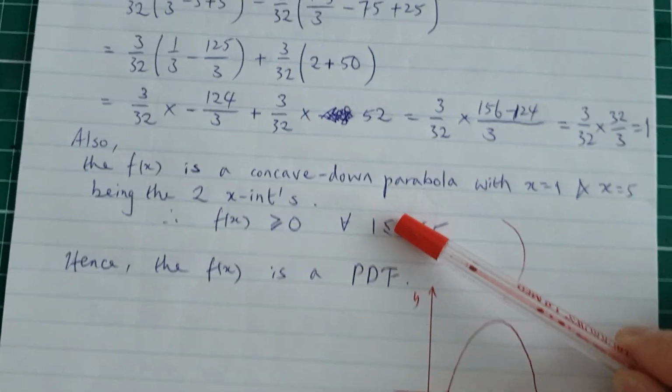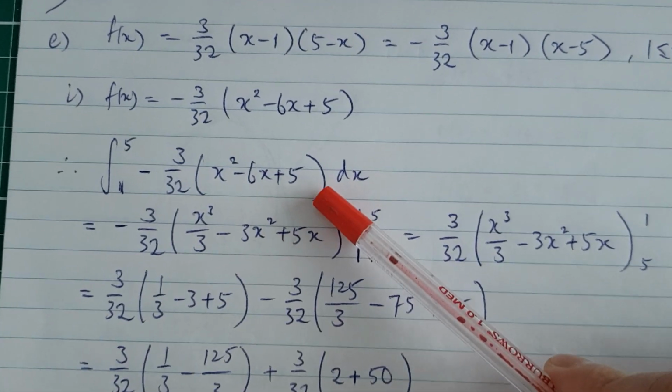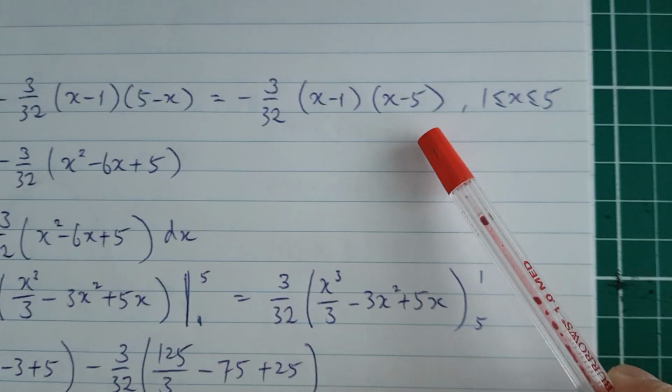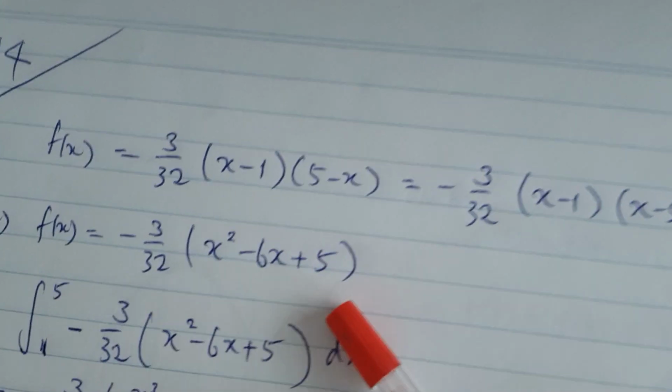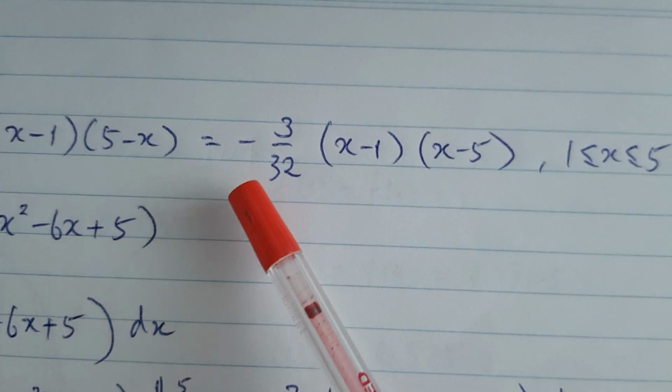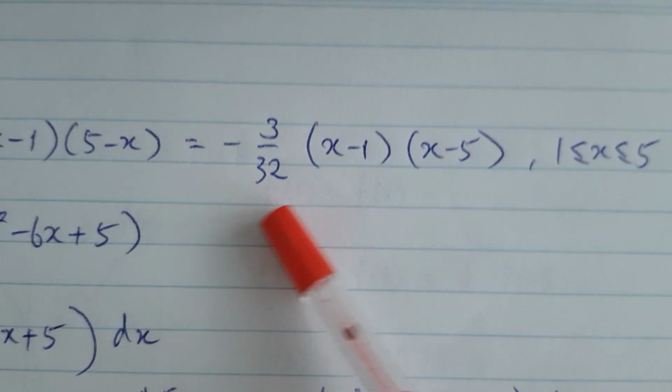And then the second one is to show that this little fx function is at least positive for that given domain. Well, we know that this function, which is up here, is a quadratic function with a negative leading coefficient.